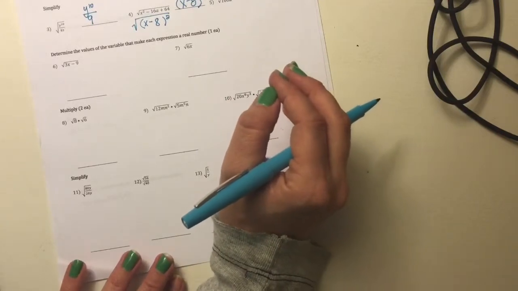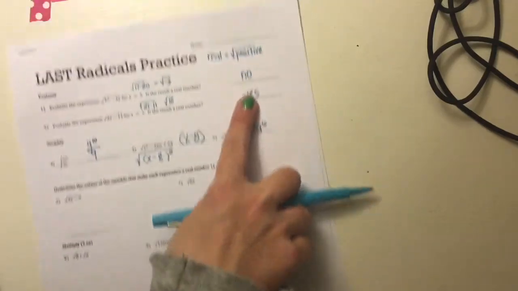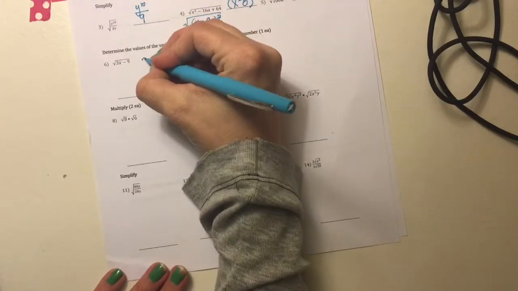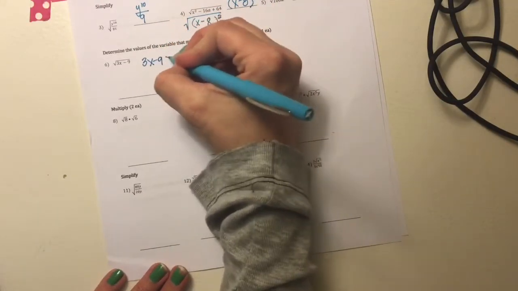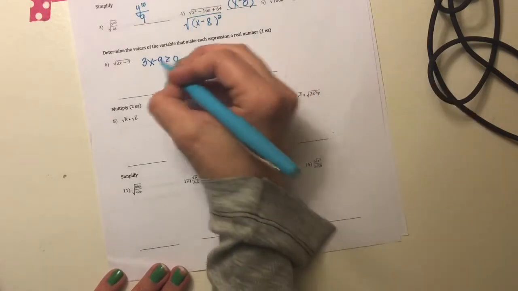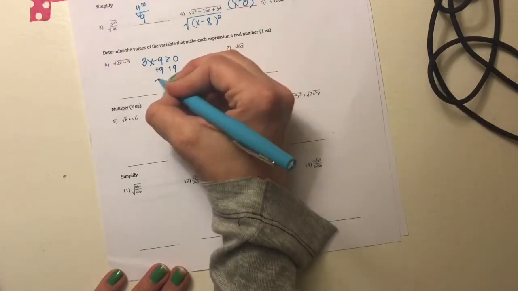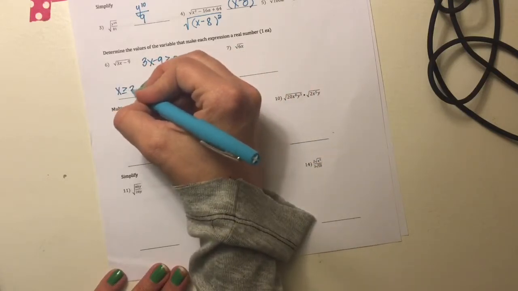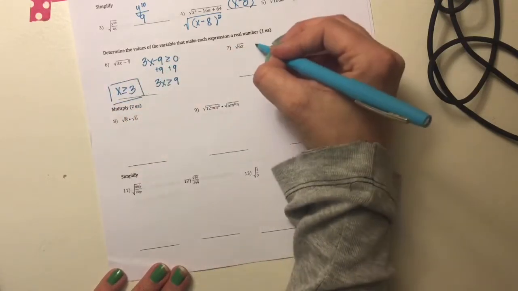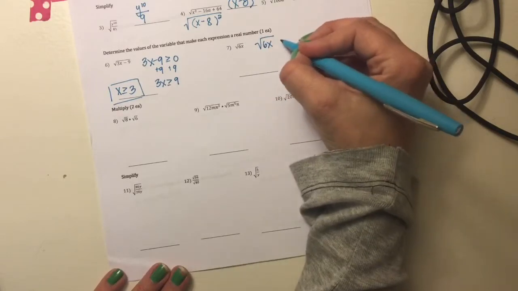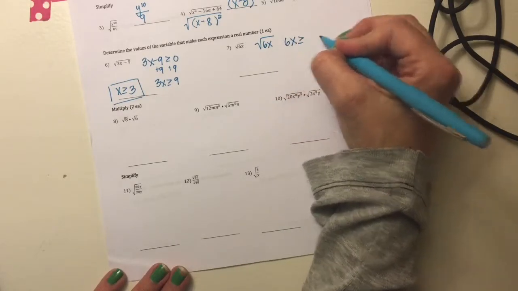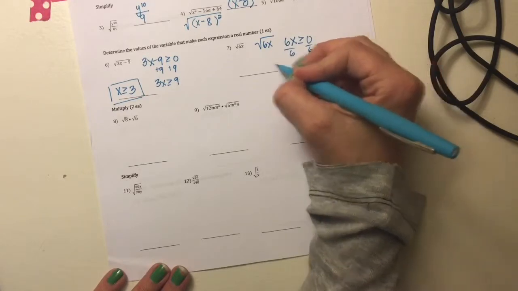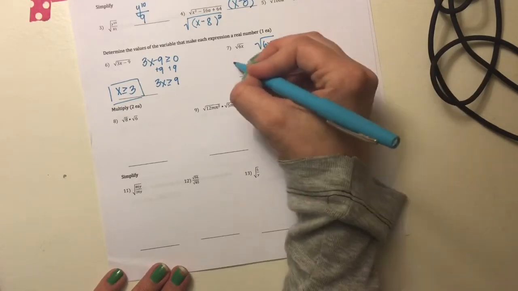So moving on, determine the values of the variable that make each expression a real number. So again, real just means it has to be positive under the square root. So that means what's underneath the square root has to be greater than or equal to 0. So I'm going to add 9, 3x is greater than or equal to 9, so x has to be greater than or equal to 3. And over here, the square root of 6x, so 6x just has to be greater than or equal to 0. Divide by 6, so x has to be greater than or equal to 0.